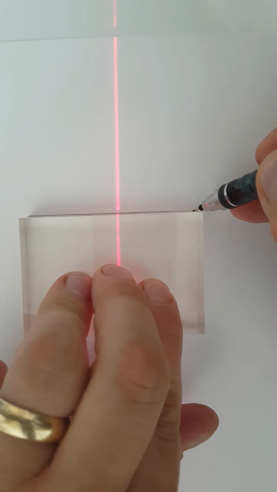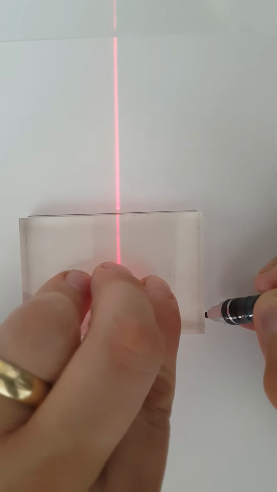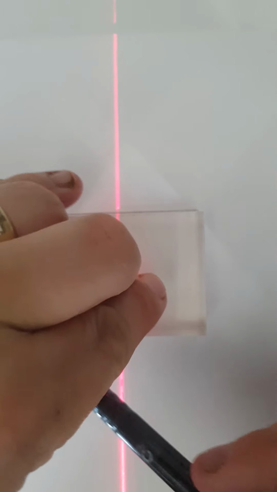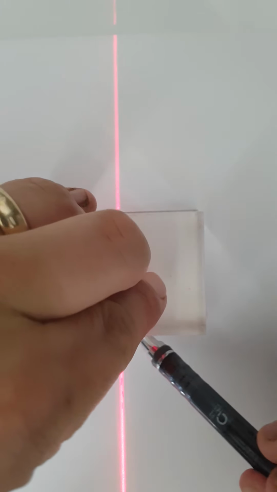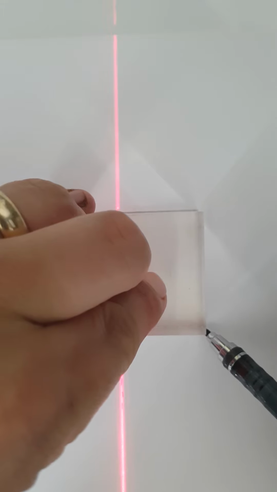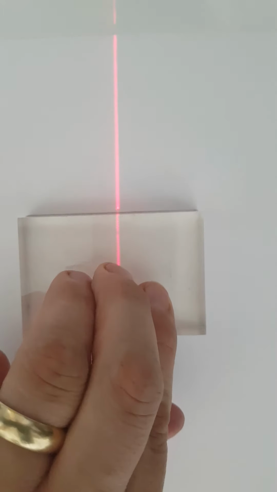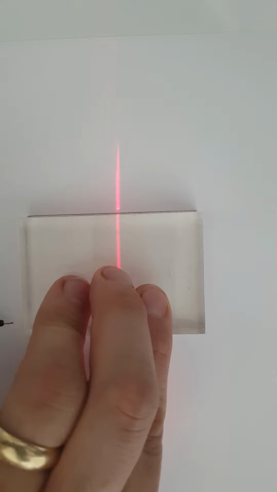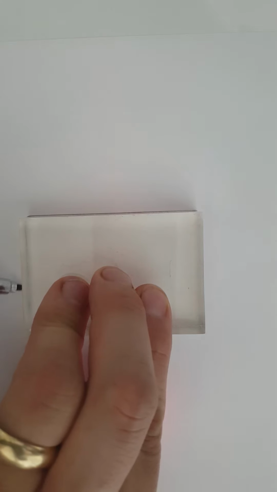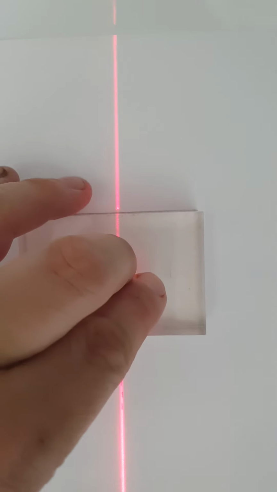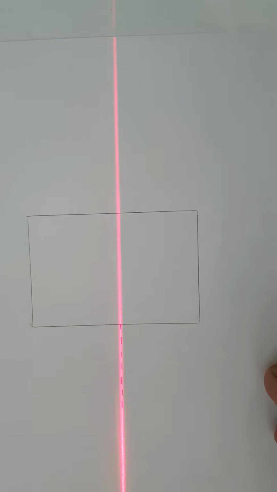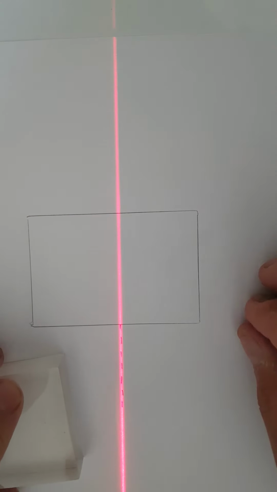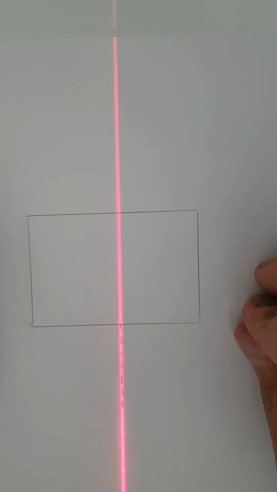I'm going to draw around the block so I've got its full shape marked out on the paper.